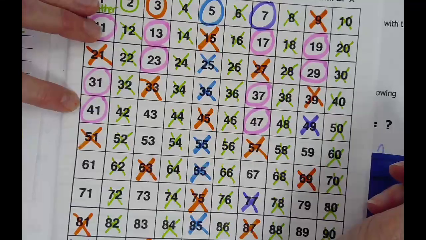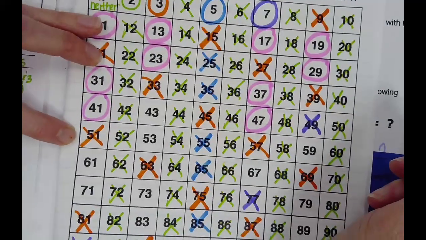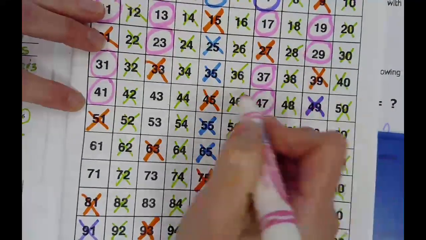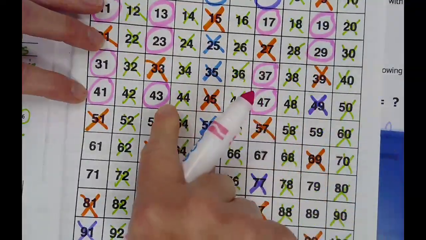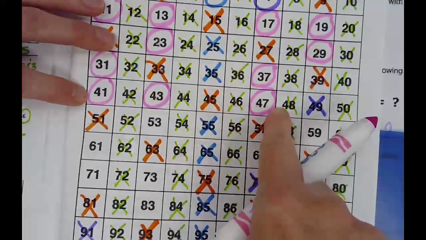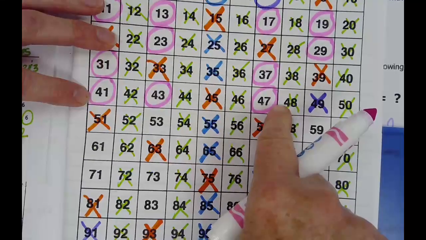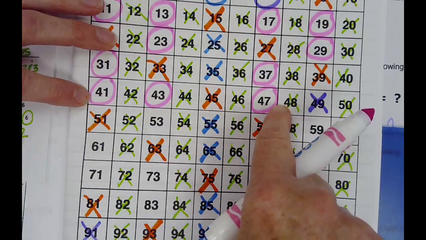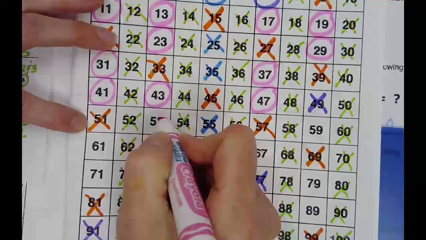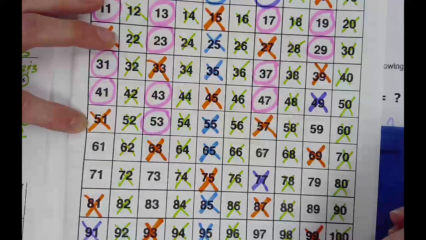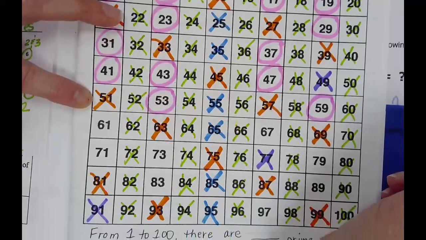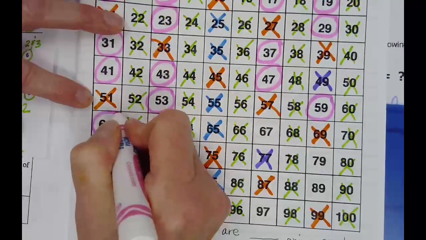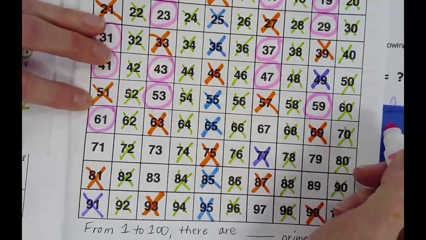47. What's next? We missed the 43. Don't forget the 43. So 41, 43, 47. You're right. I missed it. Make sure you don't miss it. After 47, 53. After 53, 59. After 59, 61. Get ready. After 61, 67.